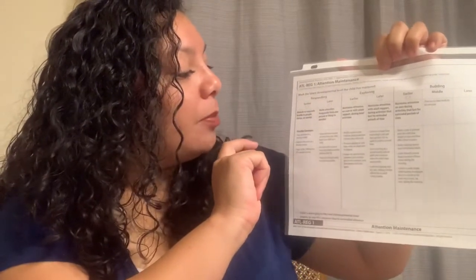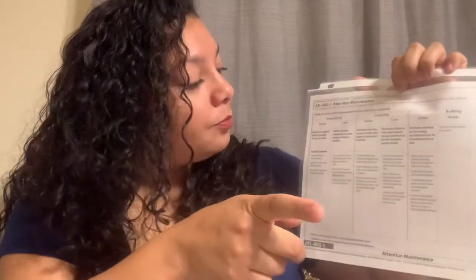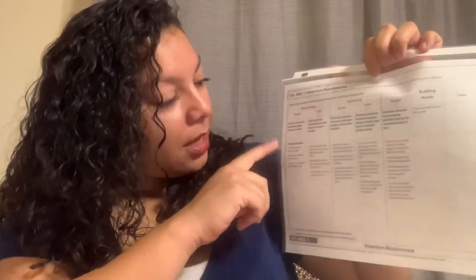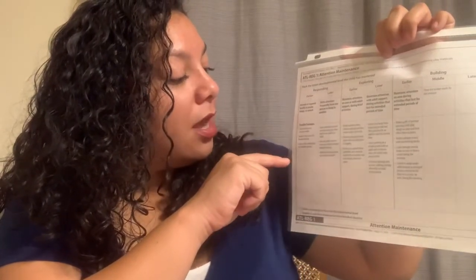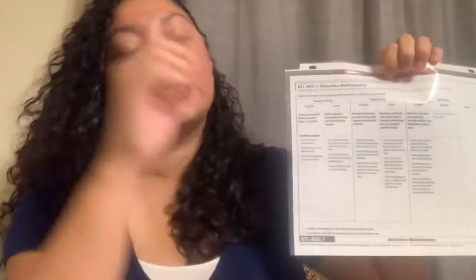Responding earlier says attends, your child can attend or respond briefly to people, things, or sounds. If your child is doing that, go circle it. But you want to read off everything first. It gives you an example. Possible examples: your child pays attention to a moving mobile, like the little things on their crib, quiets to the voice of a familiar person, gazes at the smiling face of a familiar person.